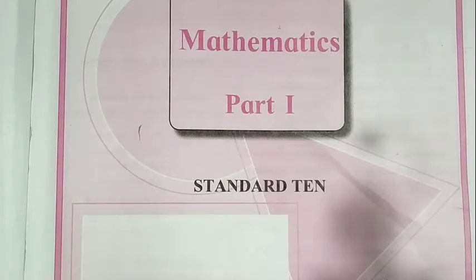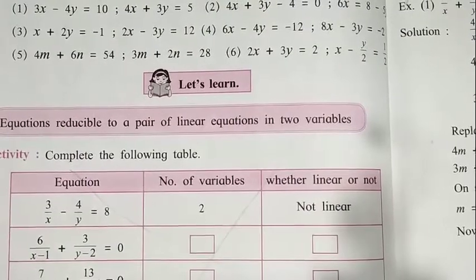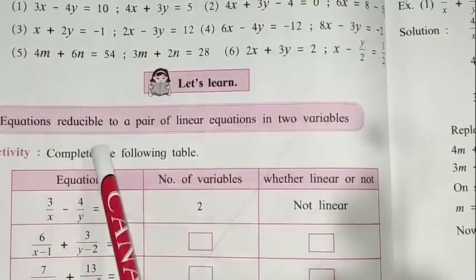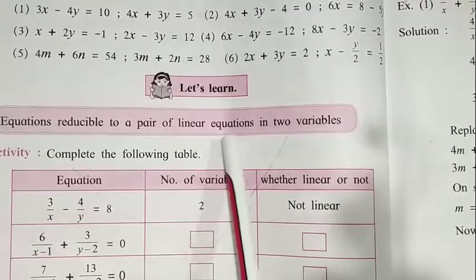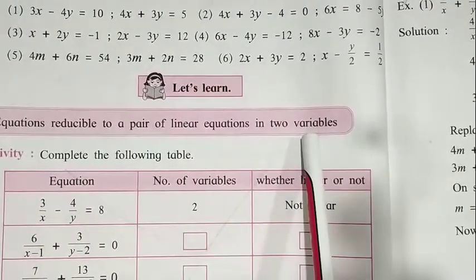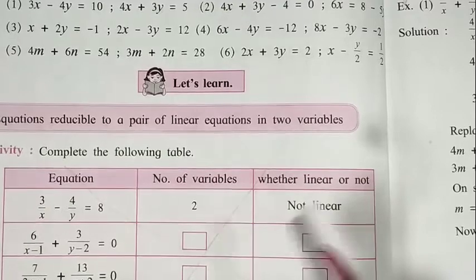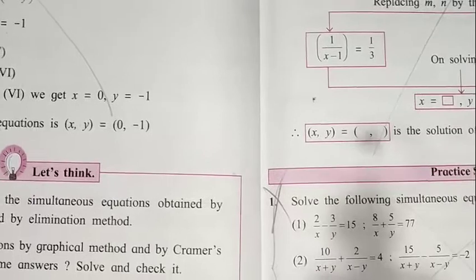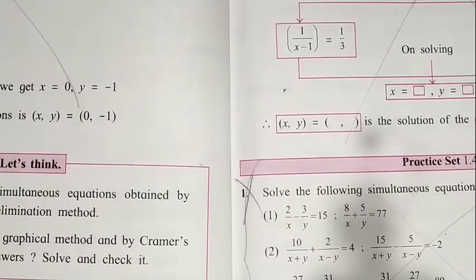Chapter 1, simultaneous linear equations or linear equations in two variables. Open your textbook. Keep your algebra textbook open. I will tell you the pages and the omitted part of each chapter. Page number 16. Equations reducible to a pair of linear equations in two variables. Page number 16, 17, 18, 19, including practice set 1.4.